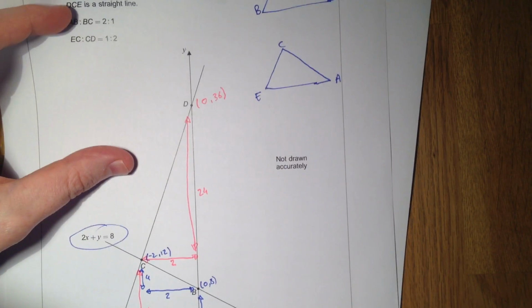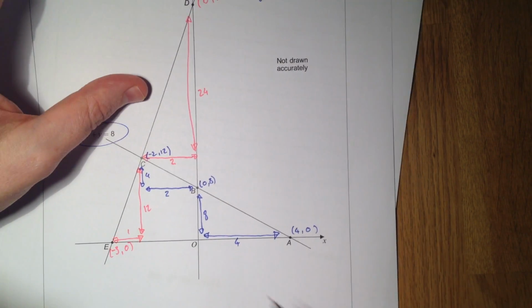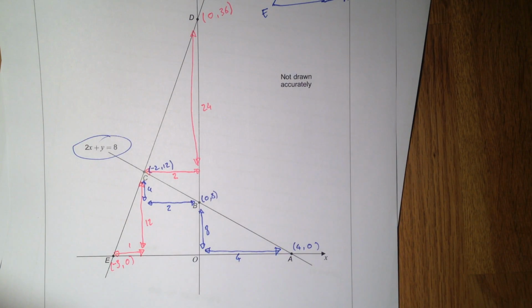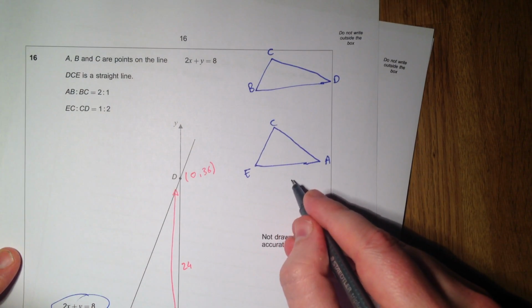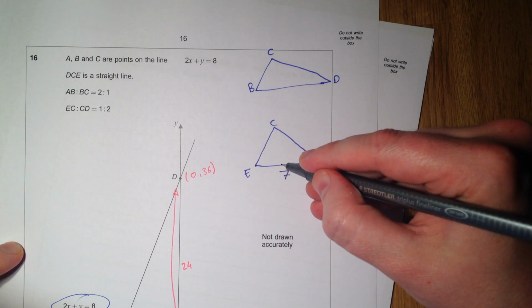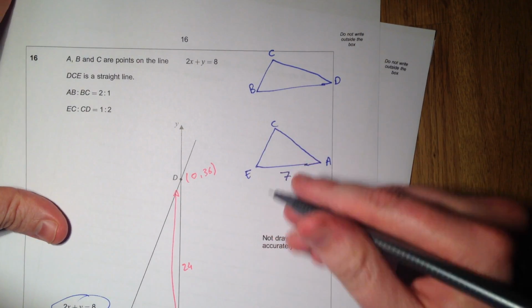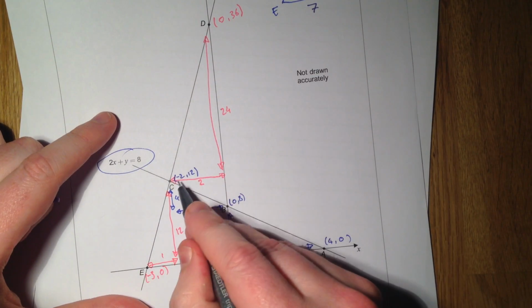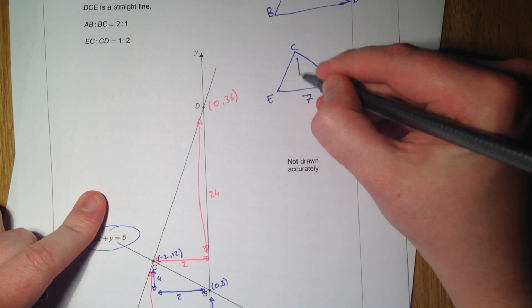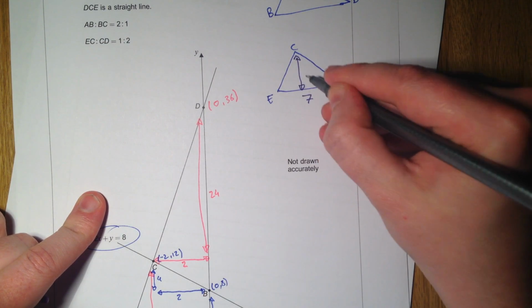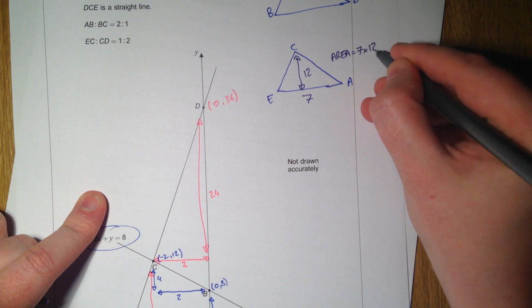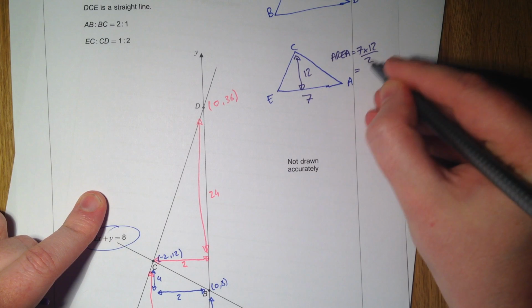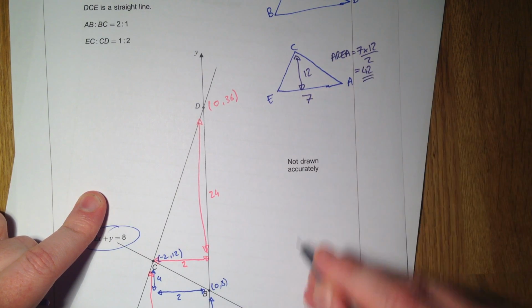So we wanted the length of EA. So let's have a look at this. We've got a coordinate here of negative 3, 0, one here of 4, 0. So the difference between these is 7. So that is going to be 7. Now we need from the base here, from the axis up to the point C. So we just need the y coordinate of C. So the work I did earlier was 12, so that is a height of 12. So the area is 7 times 12 divided by 2, which is 7 times 6, which is 42.